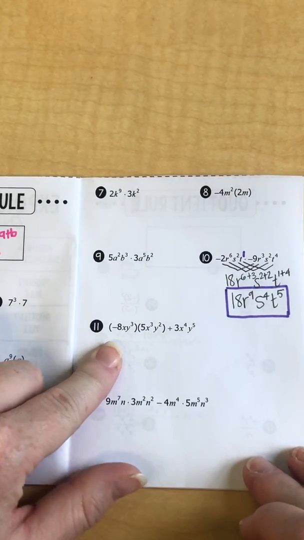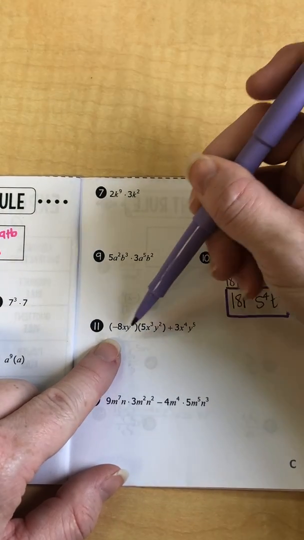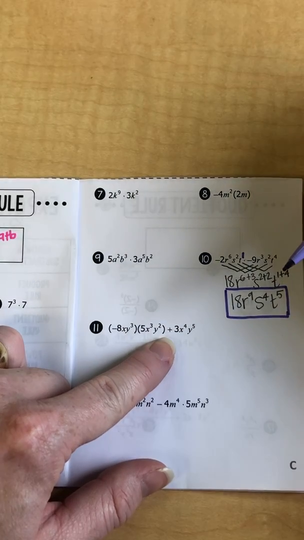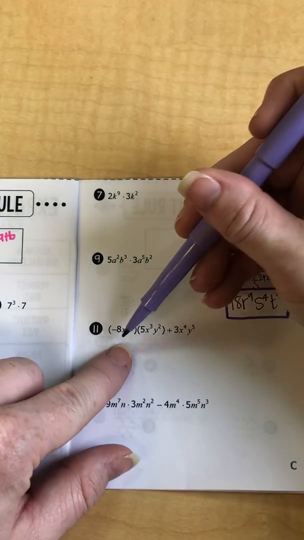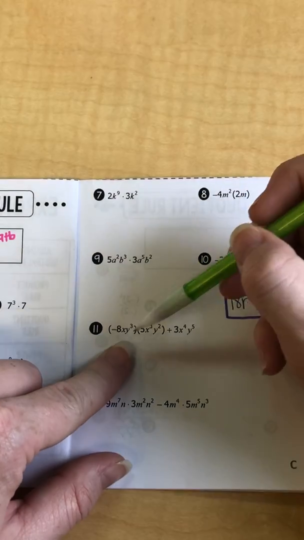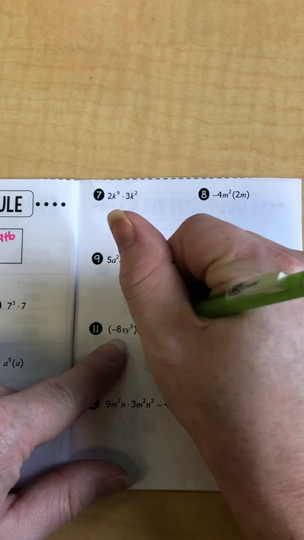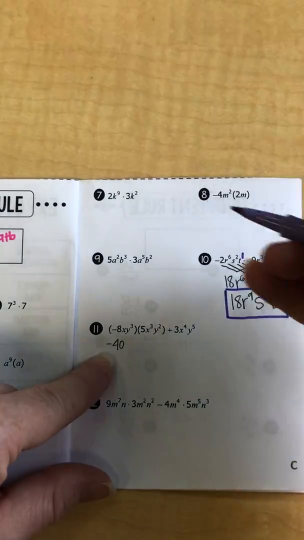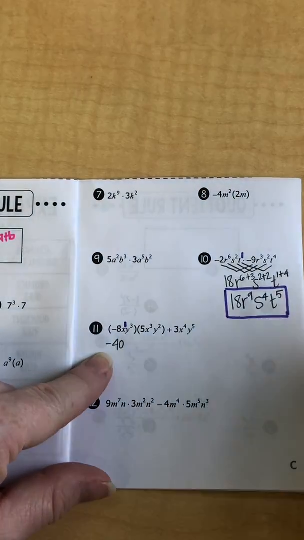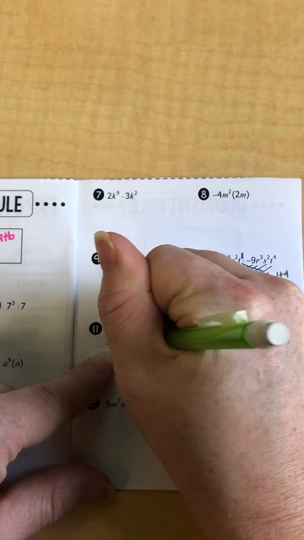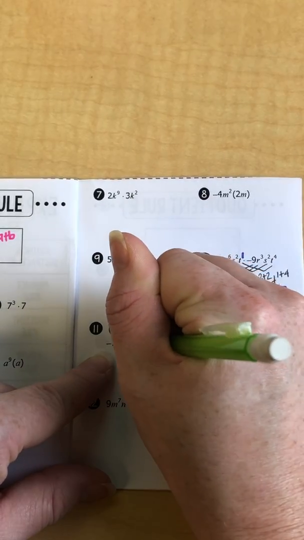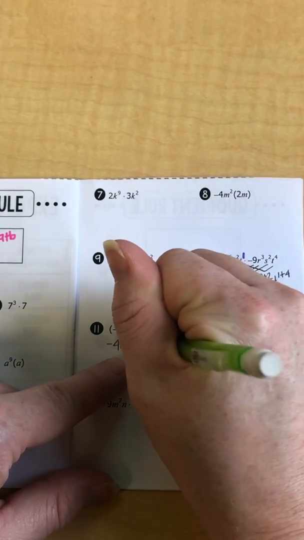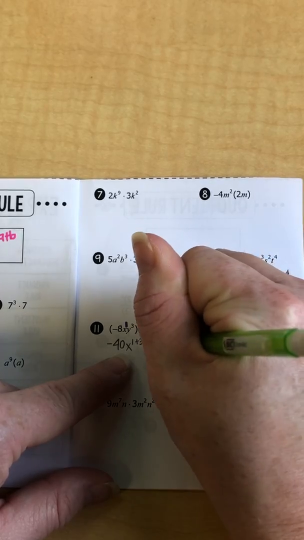All right, and then number 11, I want you to pay attention to the fact that I'm multiplying things right here together, and then it's asking me to add something. Remember our order of operations. Multiplication comes first. So I'm going to start right here, okay? I've got -8 times 5, which is -40. There's an understood but unwritten 1 as the exponent for x. So that's going to be x to the 1st power times x to the 3rd. So I'm going to add the 1 and the 3. And then putting my y's together, I'm going to add the 3 and the 2.